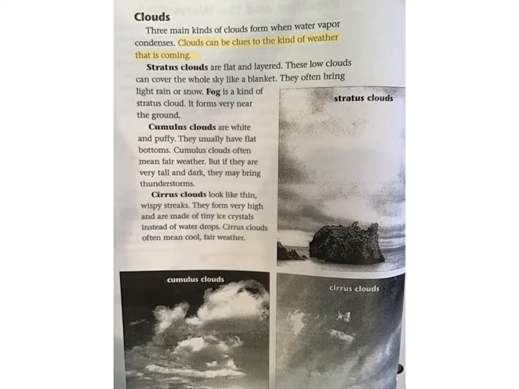So our first cloud type on the page is our stratus clouds. Our stratus clouds are flat and layered. These low clouds can cover the whole sky like a blanket. They often bring light rain or snow. So in your assignment today, you're going to actually draw each of these cloud types, and then in the box, you're also going to want to say what they mean in terms of our weather, what weather can be predicted because these types of clouds would be in the sky. So stratus clouds often bring light rain or snow.